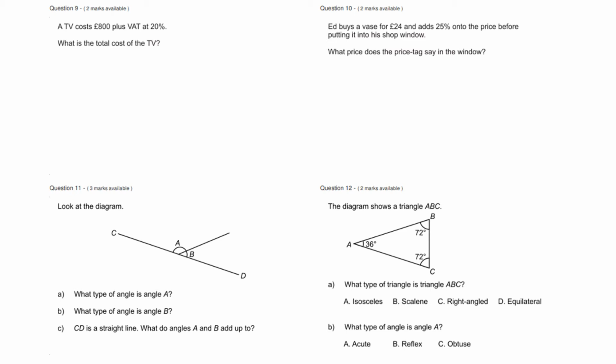Okay, so on question 9, a TV costs £800. So we've got our £800 TV plus VAT at 20%, so that means we need to add on 2 lots of 10%.